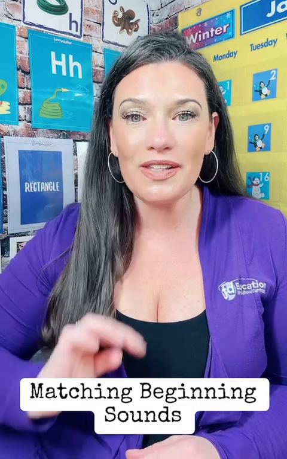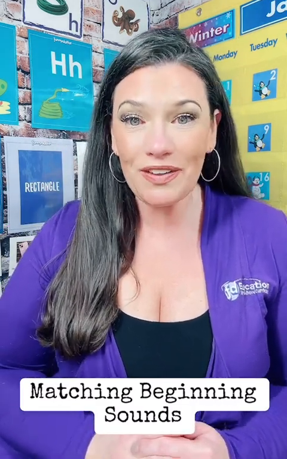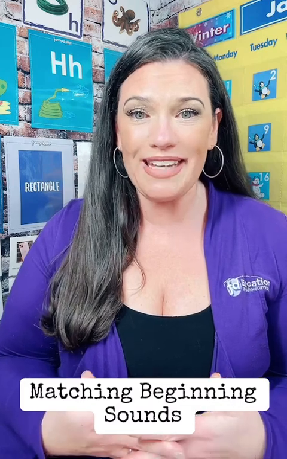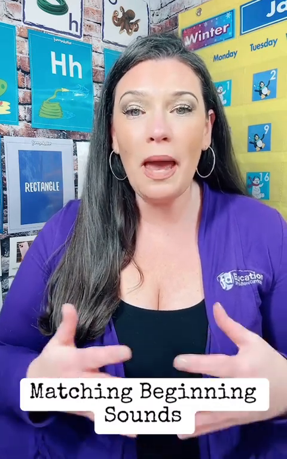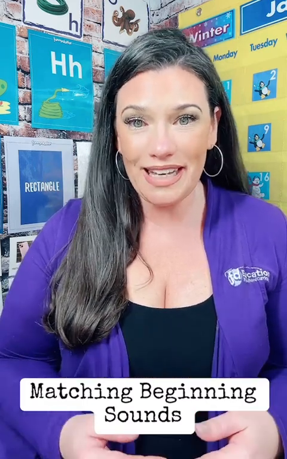Today's lesson plan is called Matching Beginning Sounds, and it appears in the literacy section of our 3-year-old weekly lesson grid. Now, there are lots of different ways that you can introduce matching the initial sound of a word to the actual letter that it begins with.